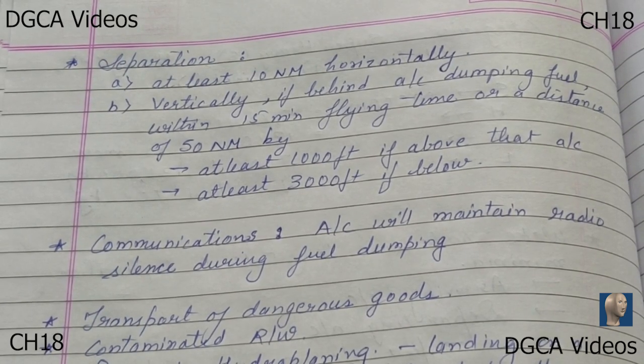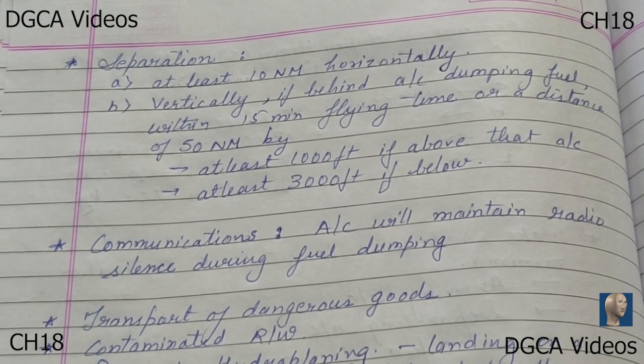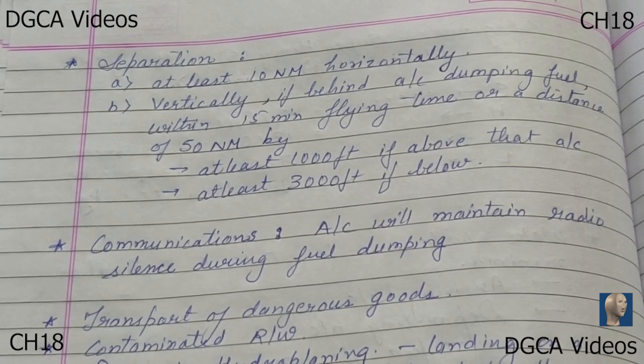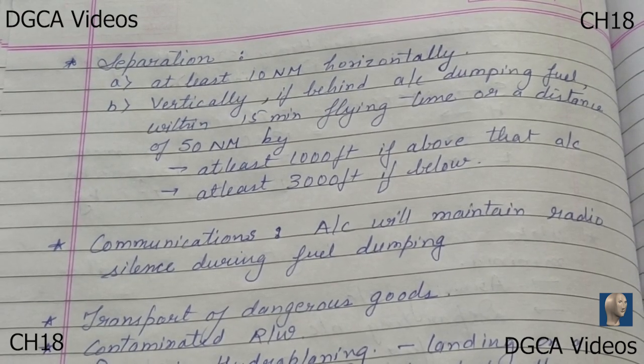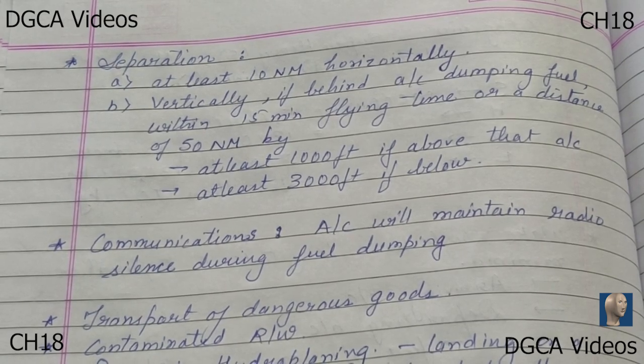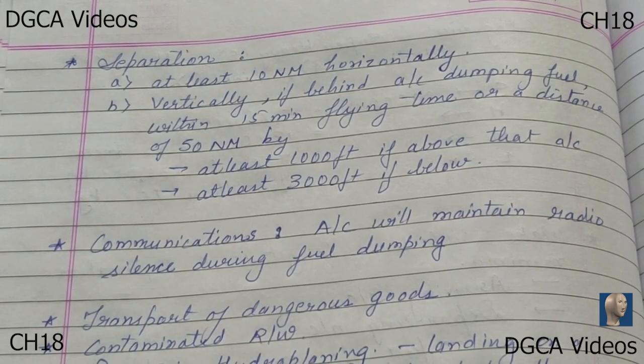This is important. That is why it is allowed to carry dangerous goods, but obviously a permit needs to be there for carrying such things. Permission has to be taken. Because of the advantages of air transport, a great deal of this dangerous cargo is carried by aircraft.